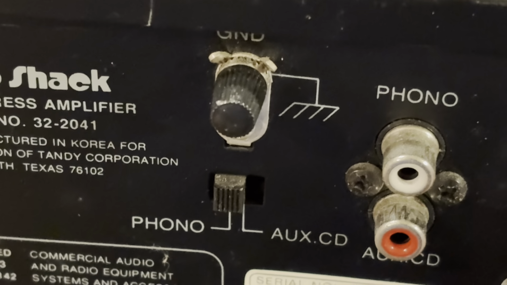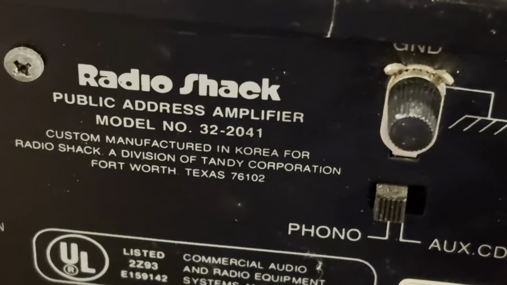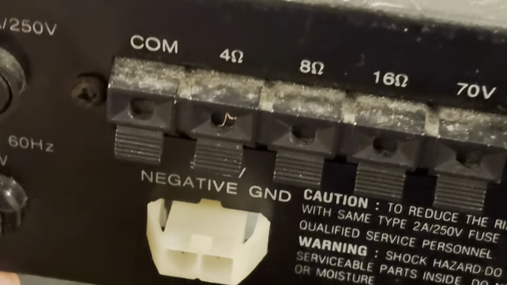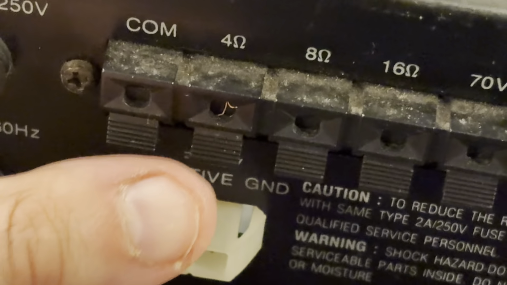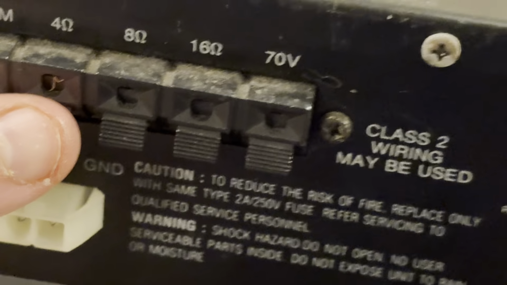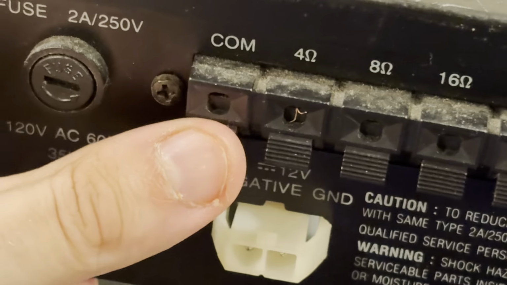And then there's your ground, which you need to hook up, or else you would hear like a 60 hertz hum or whatever. Then you have your 4 ohm, 8 ohm, 16 ohm, or 70 volt.